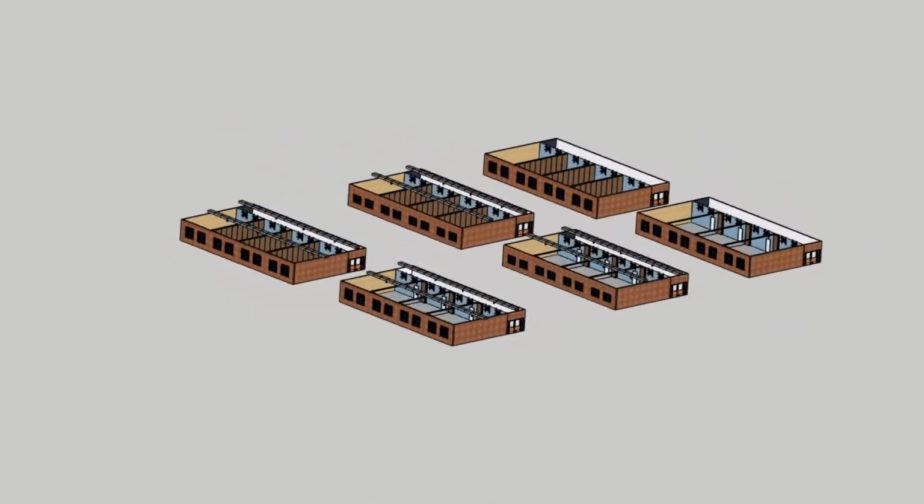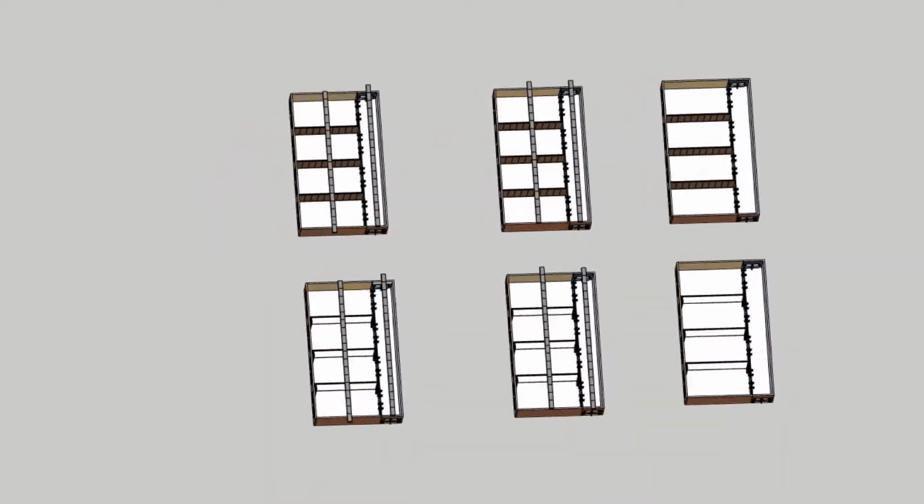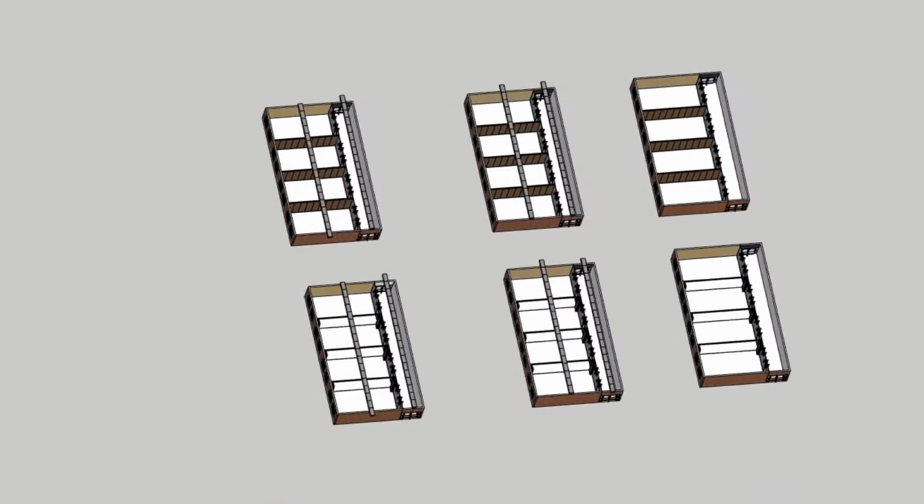It is also important to consider what type of walls we are dealing with in this project, as all walls perform differently in terms of ventilation, acoustics, and fire safety.